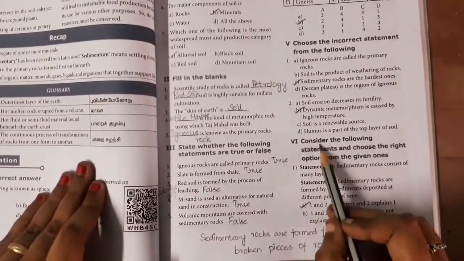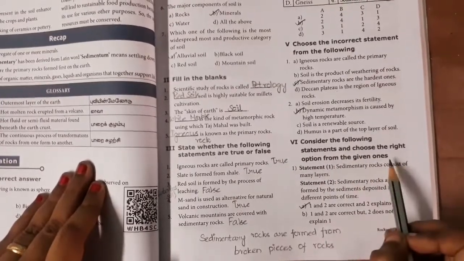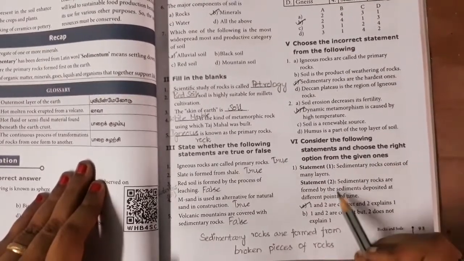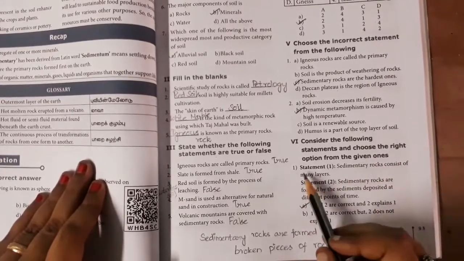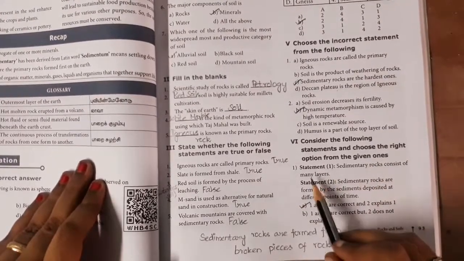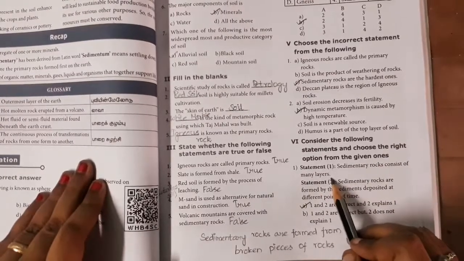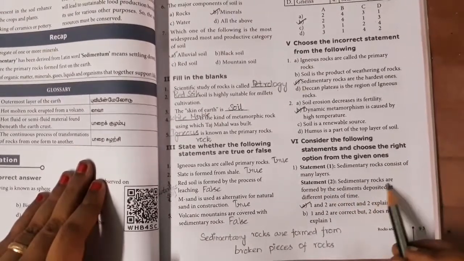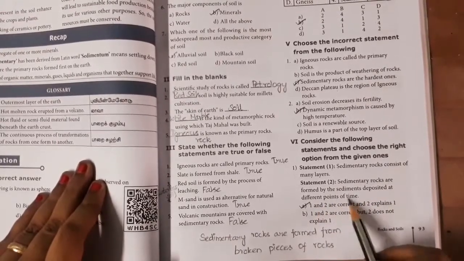Sixth. Consider the following statements and choose the right option from the given ones. Here are the two statements. Statement 1, sedimentary rocks consist of many layers. Yes. Statement 2, sedimentary rocks are formed by the sediments deposited at different points of time.